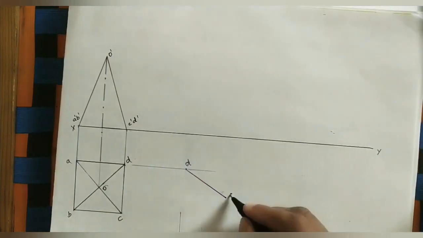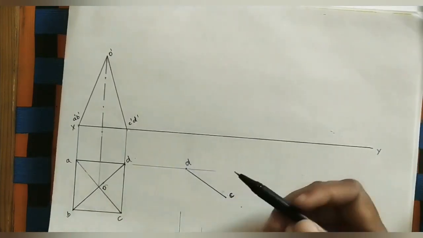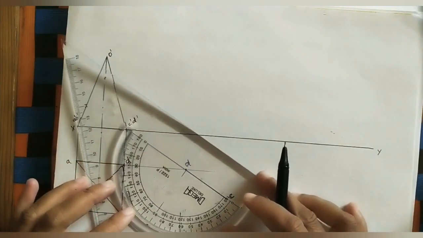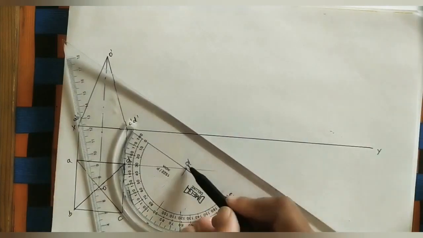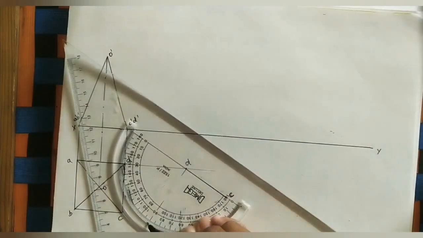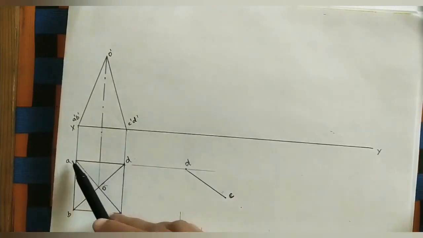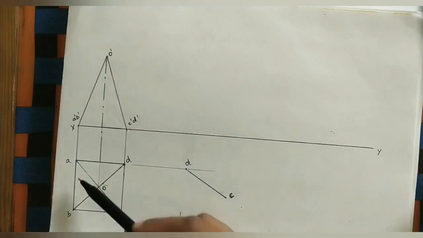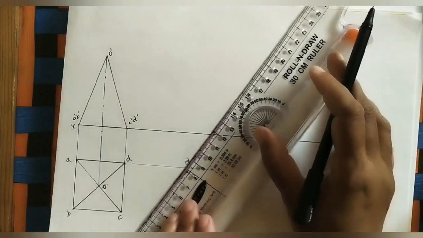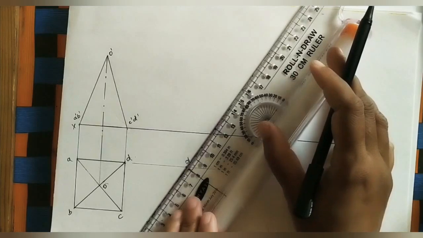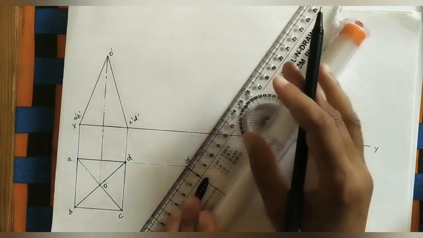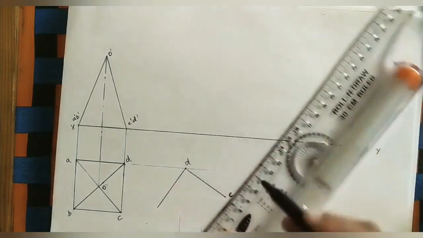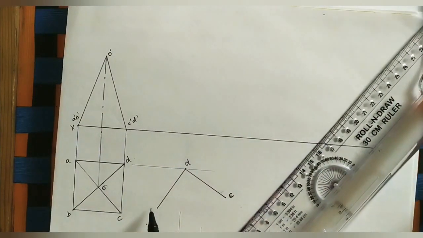Now this point is C. Now in this direction take a 90 degree side. Here at D take 90 degrees, this length, the AD line, because this angle is 90. At D take 90 degrees, and in this direction take 4 centimeters, up to 4. Now this point is point A.